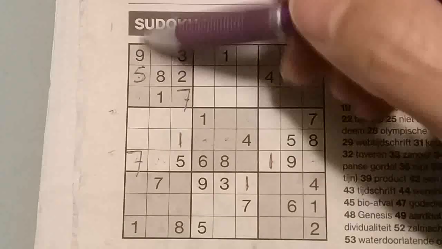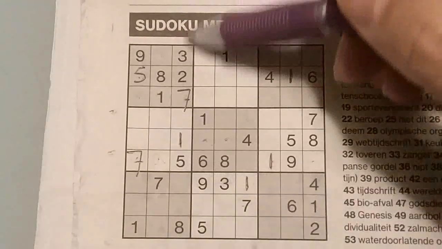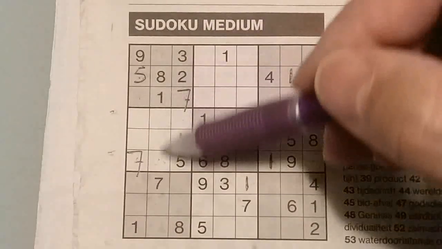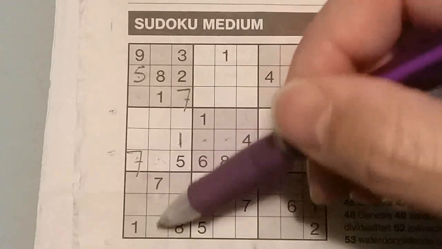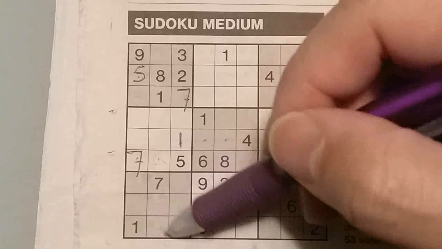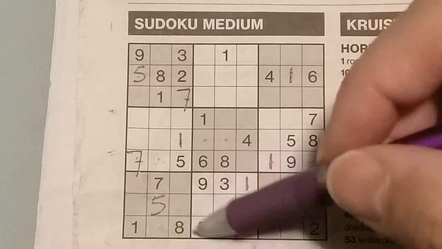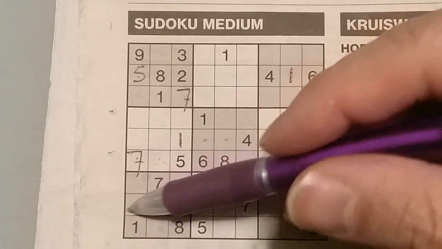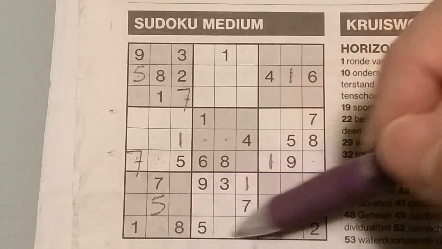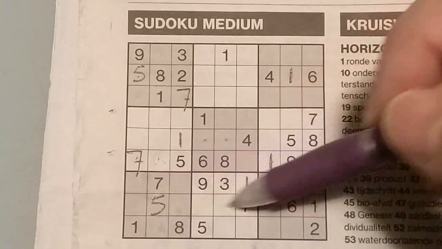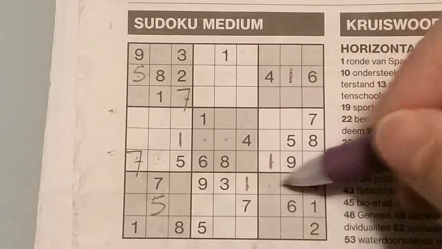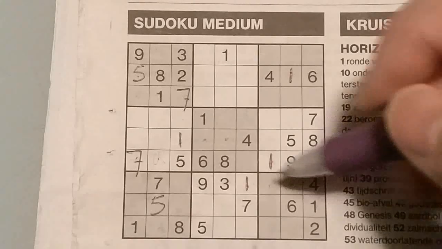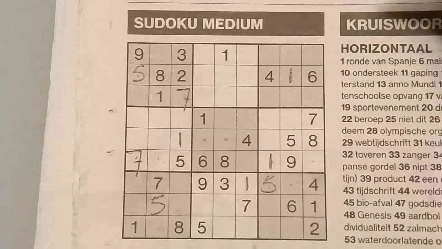Okay, 5 in this column, 5 in that column. So in the middle, in the column between, the only two places for 5 is here or there. But I see here already a 5, so no 5 there. 5 should be here. 5 in the last column, 5 in the last row, 5 in the row above. So in this row, the only two places for 5 is here or there. But I see here already a 5, so no 5 there. 5 should be here.